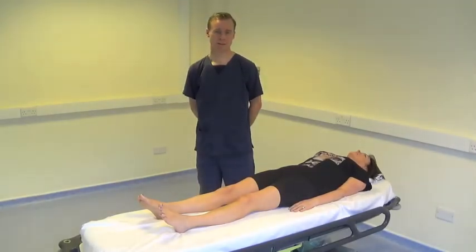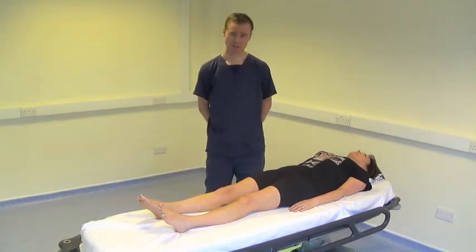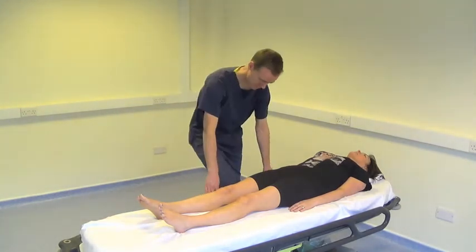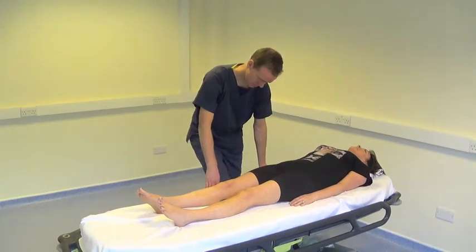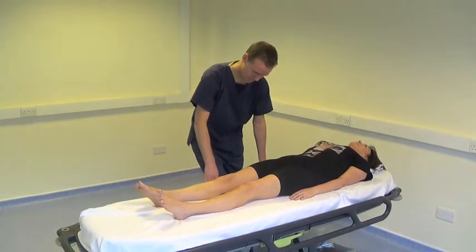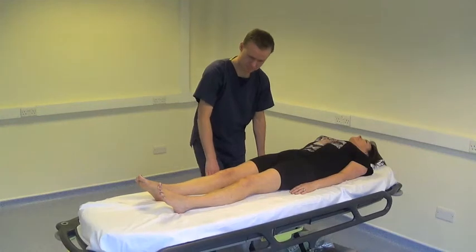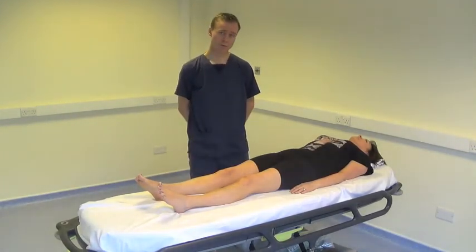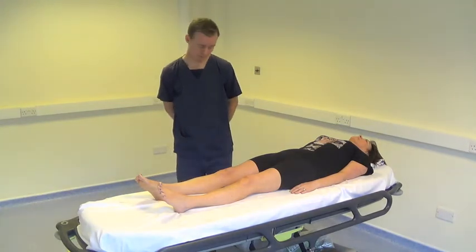Passive movements, passive flexion. In order to achieve this, you should lift the trolley to an appropriate height to protect your own back. Although the focus is the patient's hip, you should take care to protect the patient's knee and their ankle, as well as your own back.